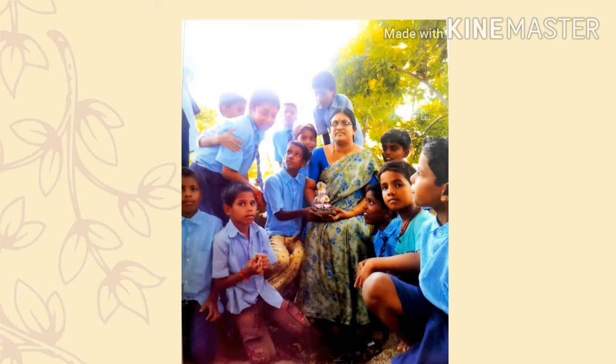Students, here observe the picture. The little tots made pollution-free clay Ganeshas. Wow, it's amazing.